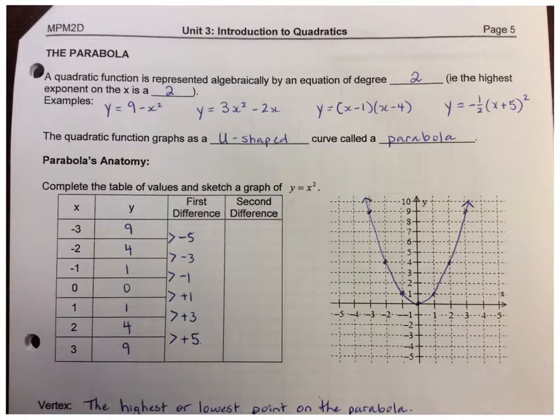If it had less than a degree of 2, like a degree of 1, it would be a straight line. It's a linear relationship. If it has more than a degree of 2, like a degree 3, like an x cubed, you're going to get another type of relationship happening there. So I've just given you some examples. Your examples might look different than what I have written down here.